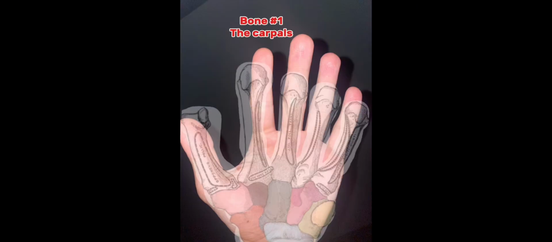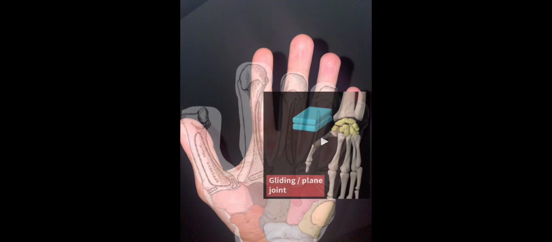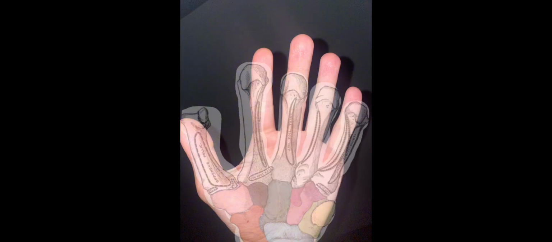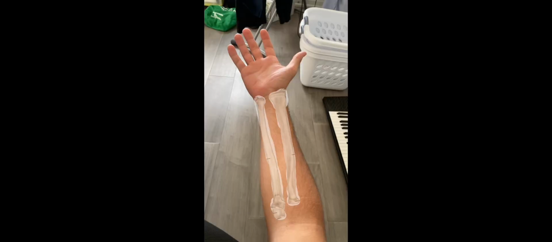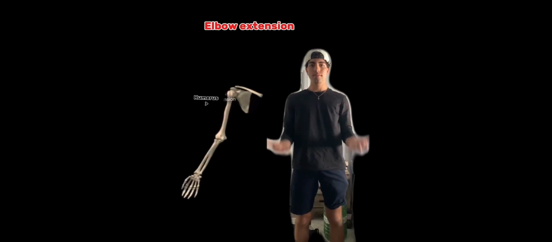The first set of bones we will be talking about are the carpals. The synovial joint affiliated with the carpals are the gliding/plane joint. The carpals articulate to cause wrist flexion. Although the humerus isn't featured here, the next 3 bones I wanted to talk about consist of the ulna, the radius, and the humerus. These 3 bones articulate to create elbow extension. The joint affiliated with these bones is the hinge joint.